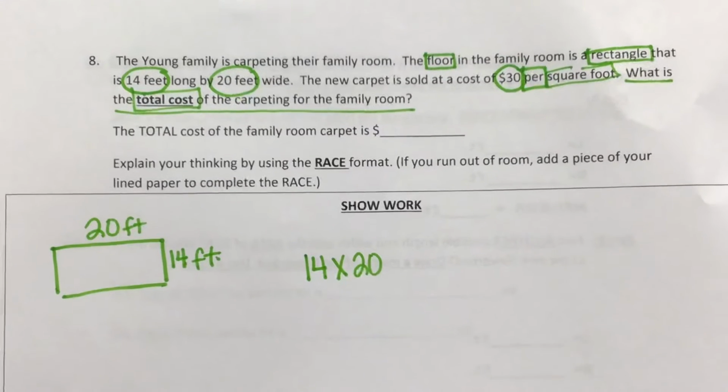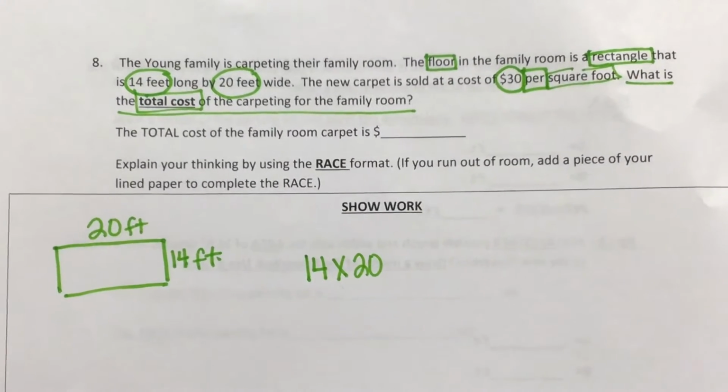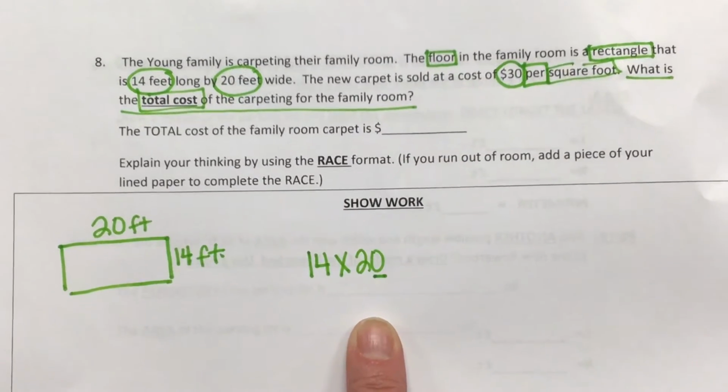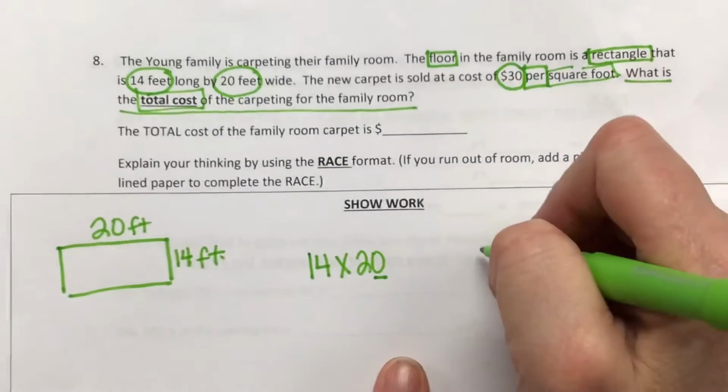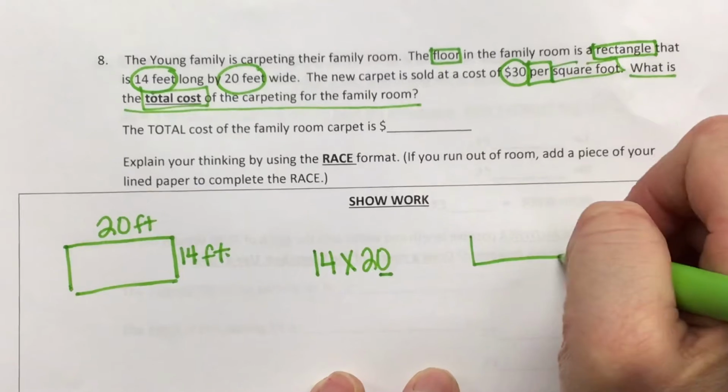Okay, 14 times 20. Now, I want to show you guys this. We can literally do 14 times 2 and add a 0. We don't have to do a 2-story box. Okay? So what is 14 times 2?